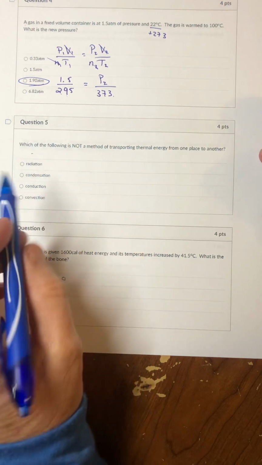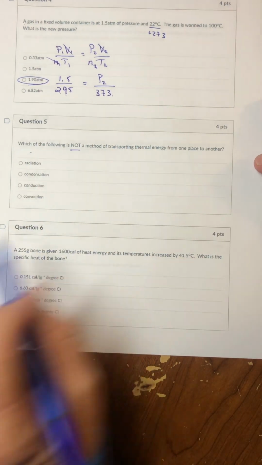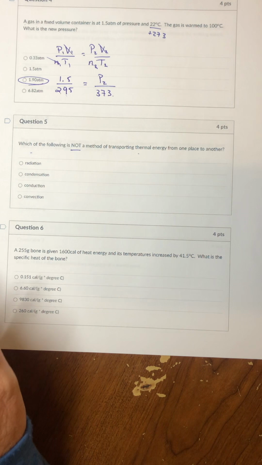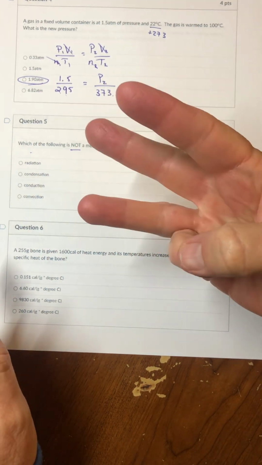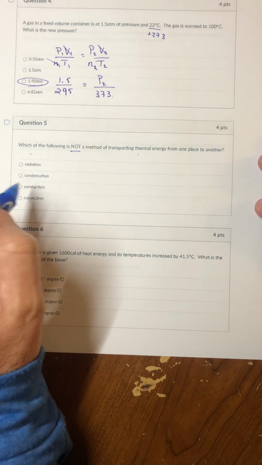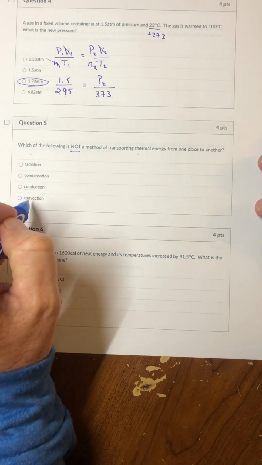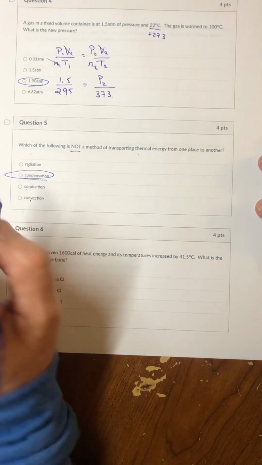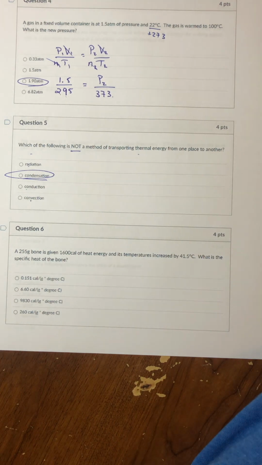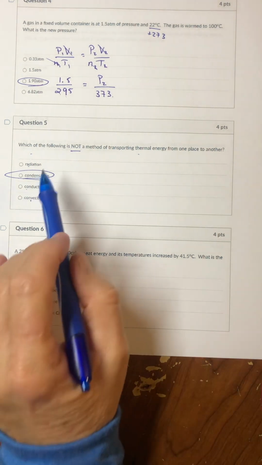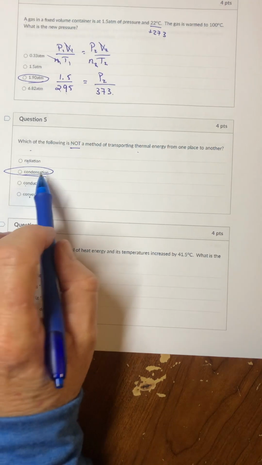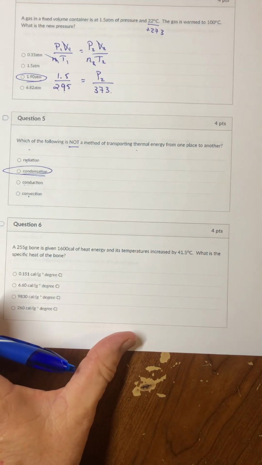Number 5, which of the following is not a method for transporting thermal energy? So remember we talked about conduction, convection, and radiation. So there is conduction, there is convection, there is radiation, but the one that is not is condensation. It's just something settling and releasing a lot of energy in the process, so it's not a completely foreign word to fitting in with our thermal stuff, but it's not moving it from one place to another.